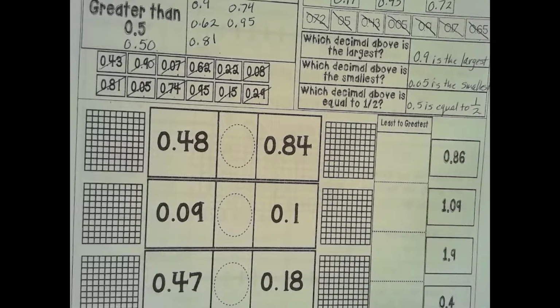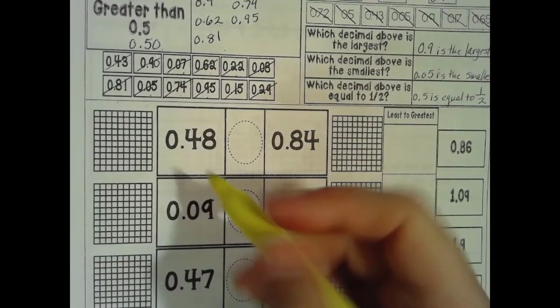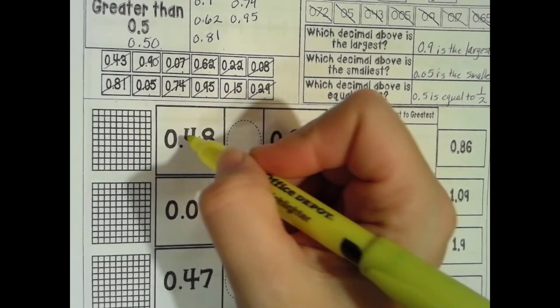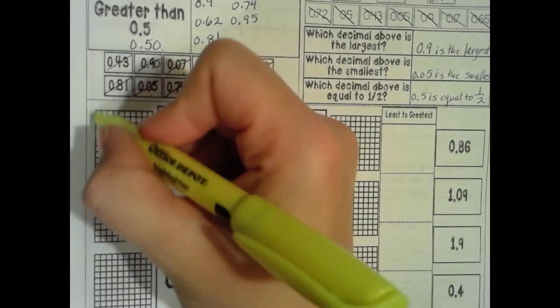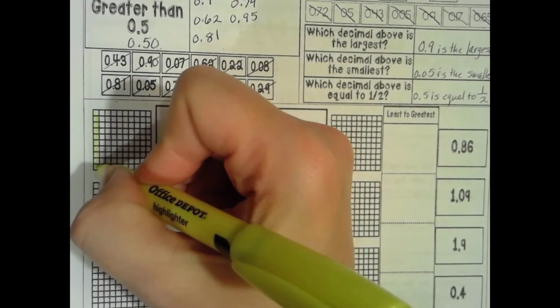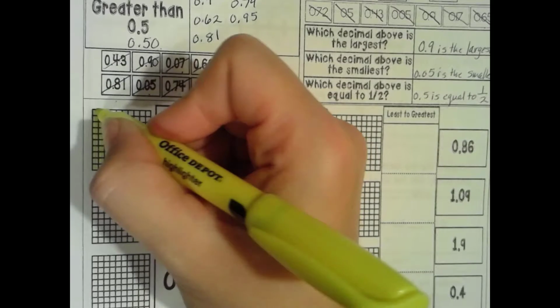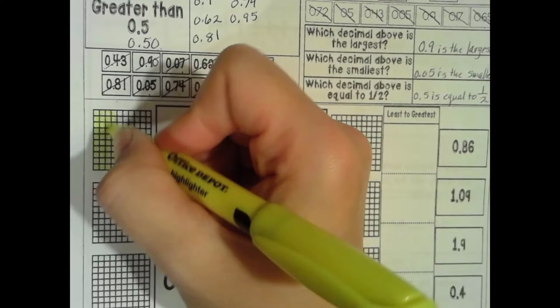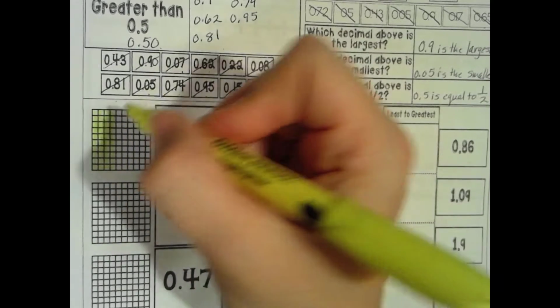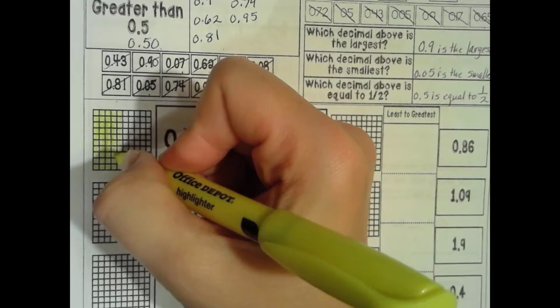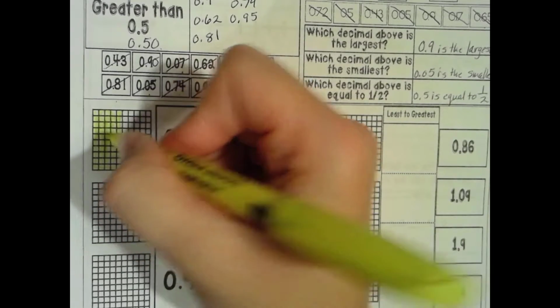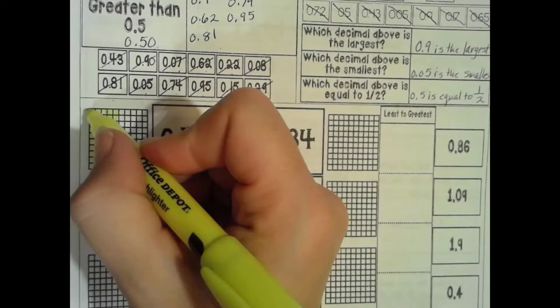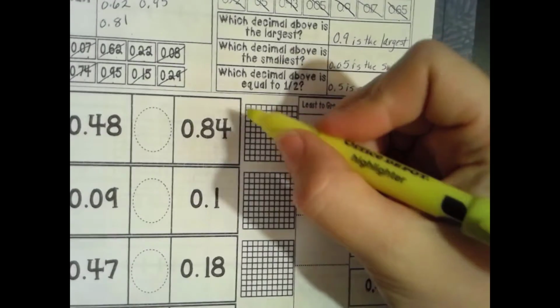Okay, so here, this is where we're going to need our highlighter. So we're going to use a visual model to help us. First, we need to represent 48 hundredths, or 4/10 and 8 hundredths, and 84.